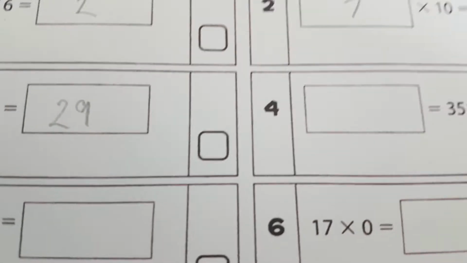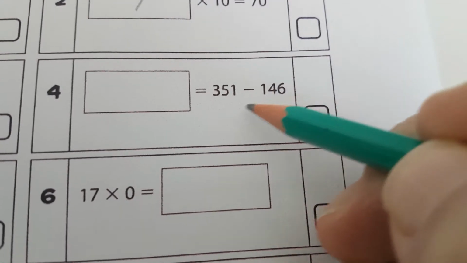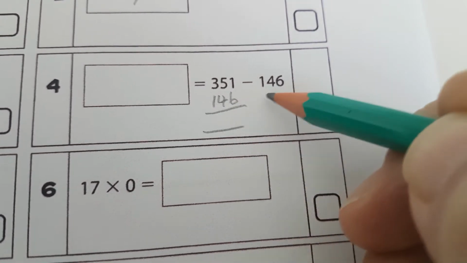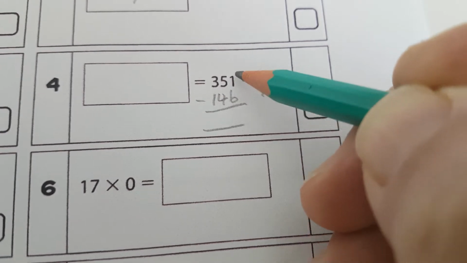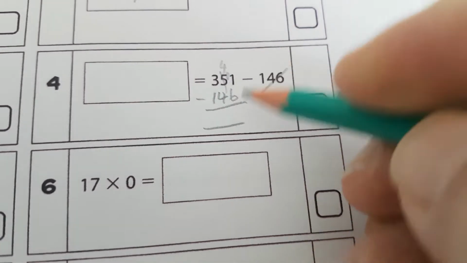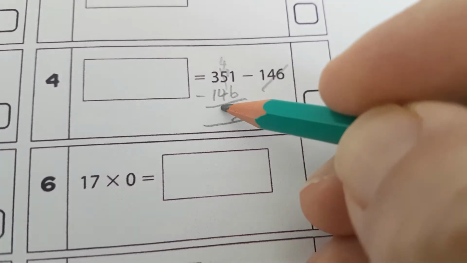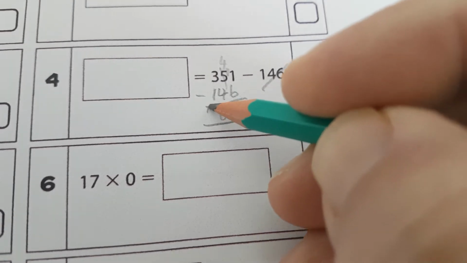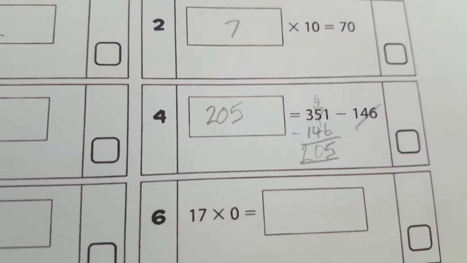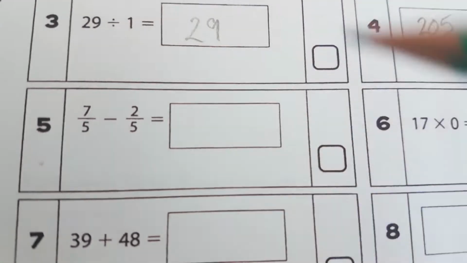Number 4, so 351 minus 46. So I'm going to put my 46 there. 6 from 1 I can't do, so this becomes a 4, and that becomes 11. 6 from 11 makes 5. 4 from 4 is 0. 1 from 3 is 2, so you should have an answer of 205.